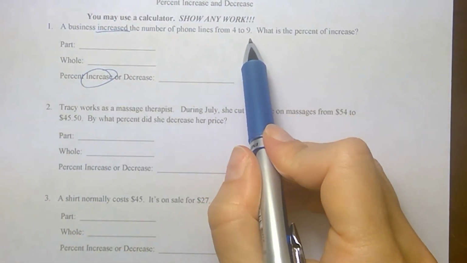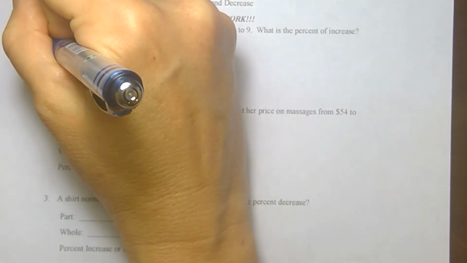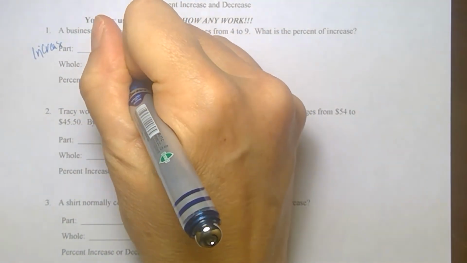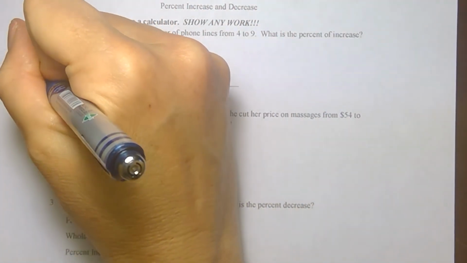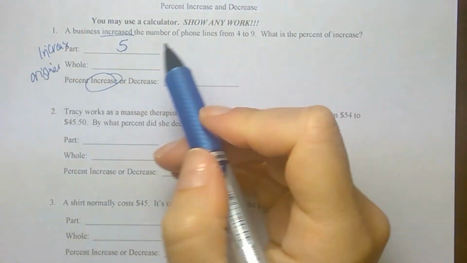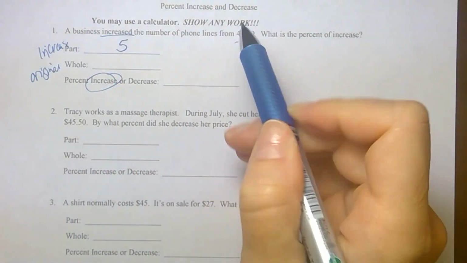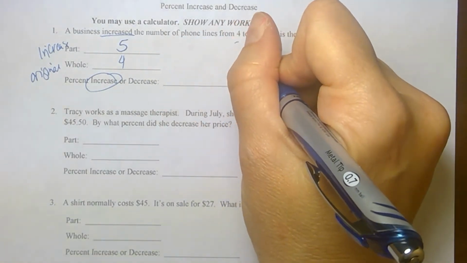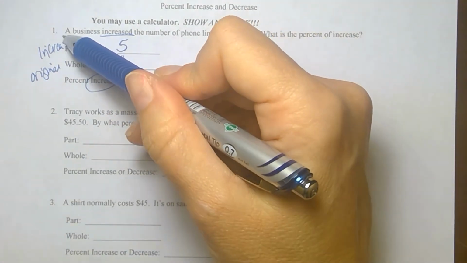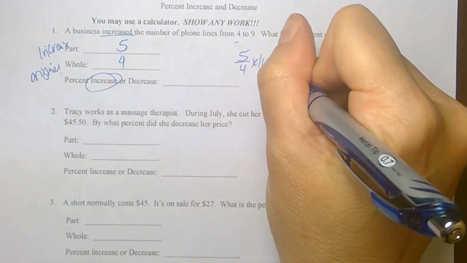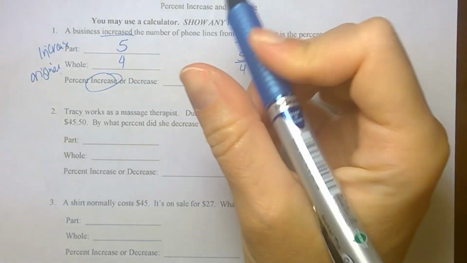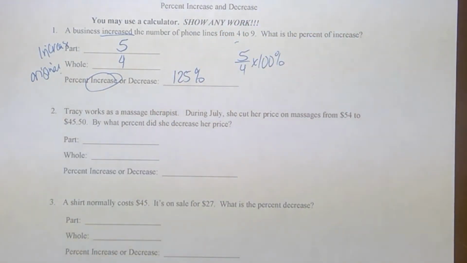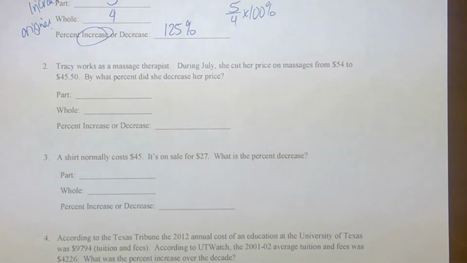So what is the change? The increase is going to be the part. Well, they added how many lines? They added 5 lines. And the whole is the original number. The whole, in this case, they started with 4 lines. To find the percent increase or decrease, we take that part to whole, or increase compared to the original, times 100%. And what I get out is 125% increase.